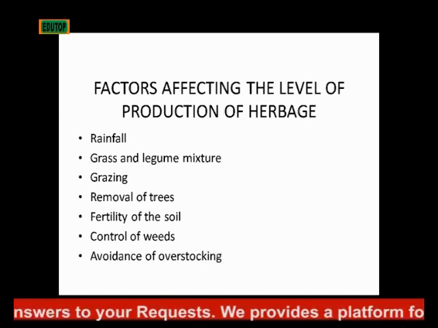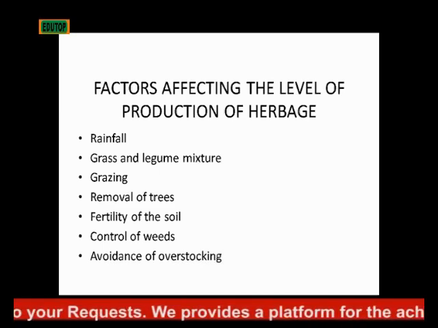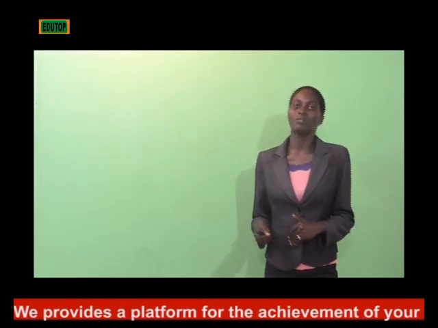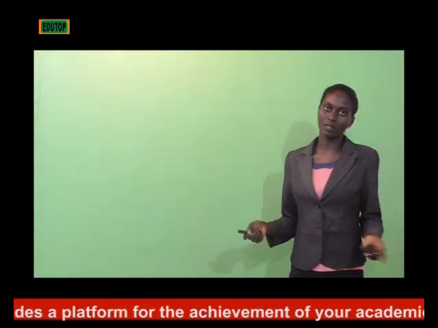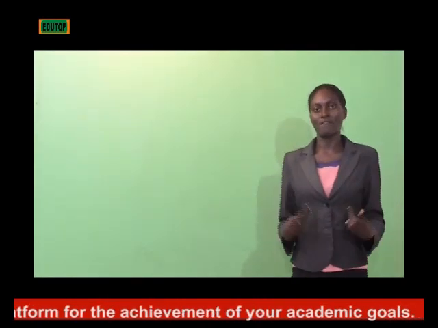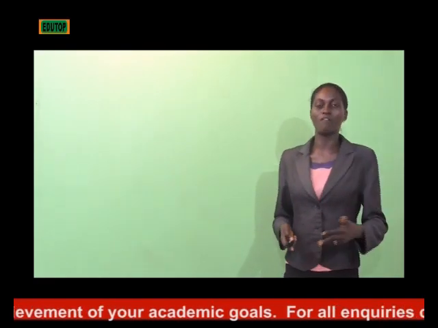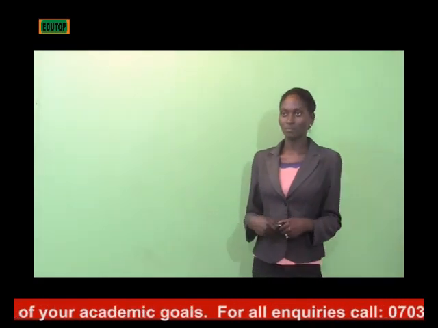Then you should avoid overstocking. When you are grazing a farmland that should be grazed with 100 cattle, with 200, that is overstocking, and the land will be affected, the grasses will be affected, and even the animals themselves will be affected.